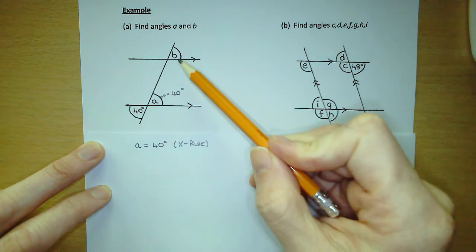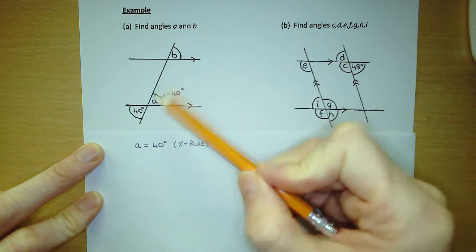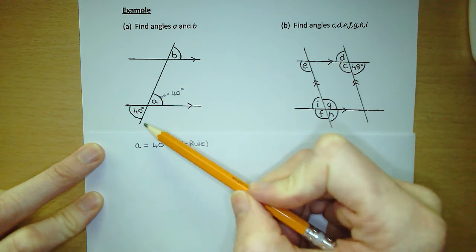Now, we want to get angle B, which is a bit further away here from angle A and angle 40.